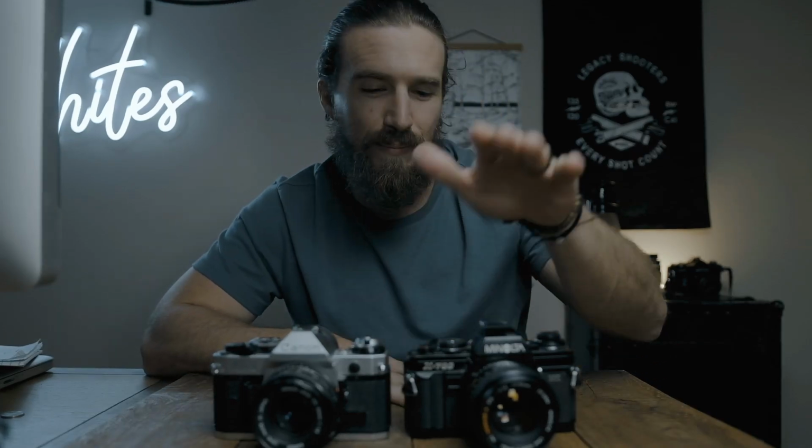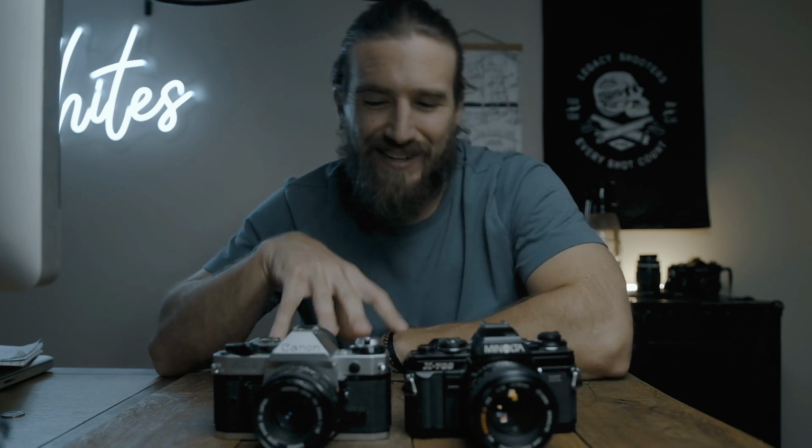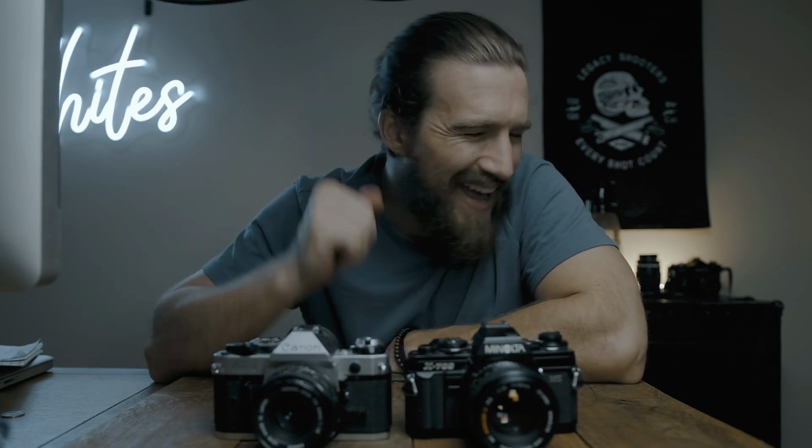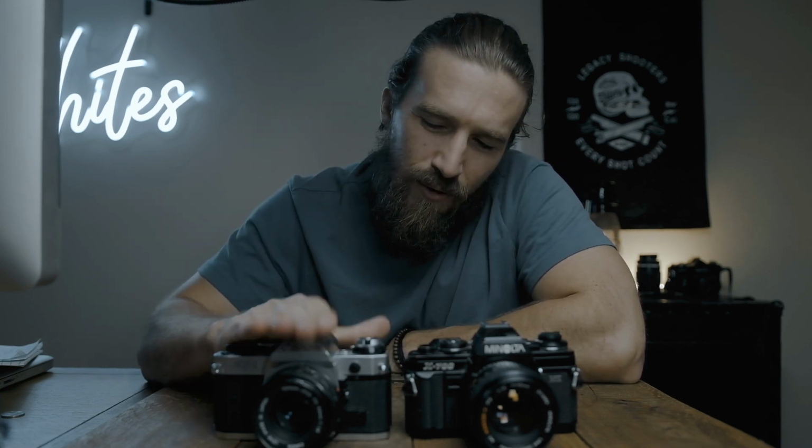Now today we're going to be talking about the differences and similarities between the Minolta X-700 and the Canon AE-1 Program, and which one is right for you and your needs. And we'll also get to how, unfortunately, I hate to admit it, the AE-1 Program came out on top.